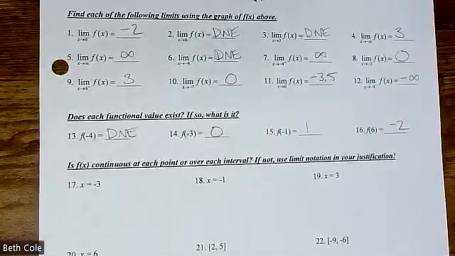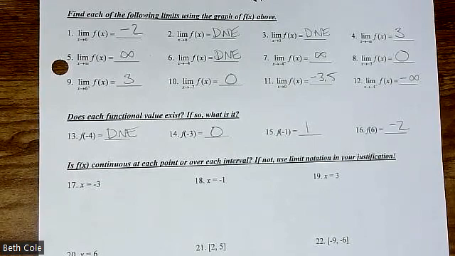Oh, let's review our 3-part definition. What was rule number 1? There has to be a point. There has to be a limit. And then they have to equal each other, right? Okay, so if it doesn't equal, you have that like no parking sign kind of thing.